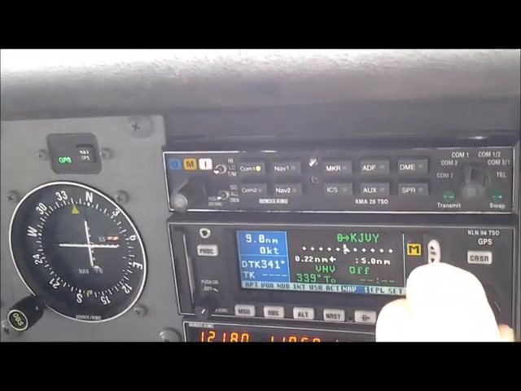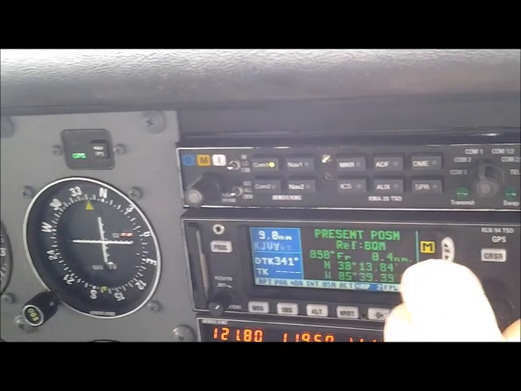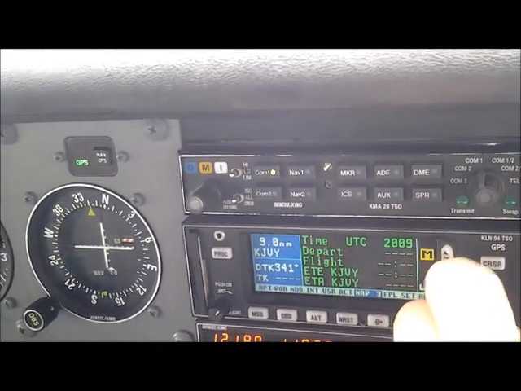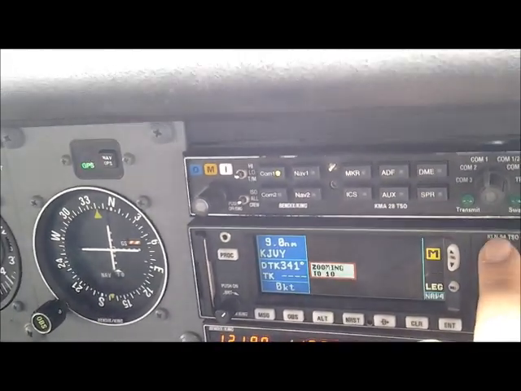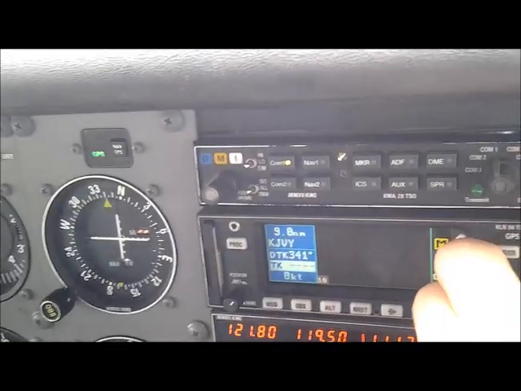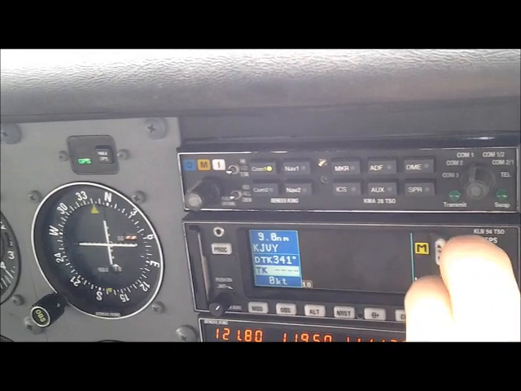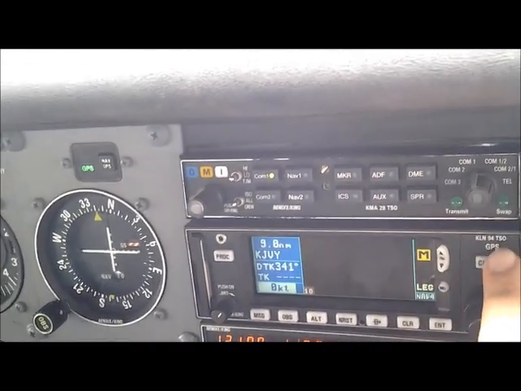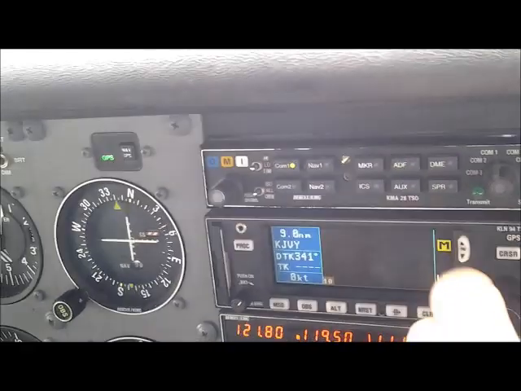So press cursor to get out of that, and then the inner knob to move over to nav 4, and then press cursor again and get you into the moving map page, and the outer knob changes the space, inner knob changes the type of information. Press cursor to get out of that.